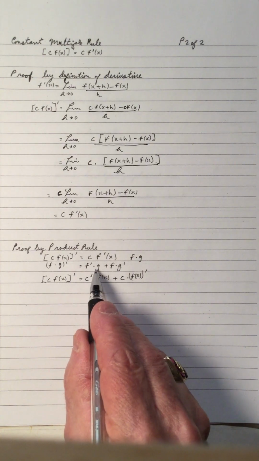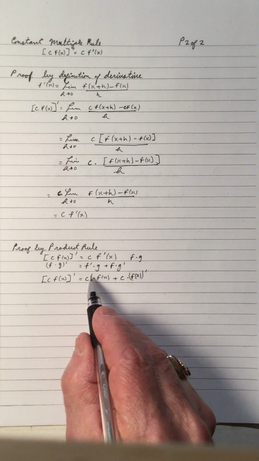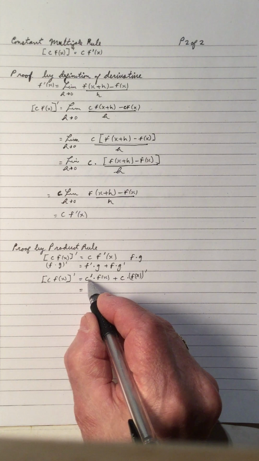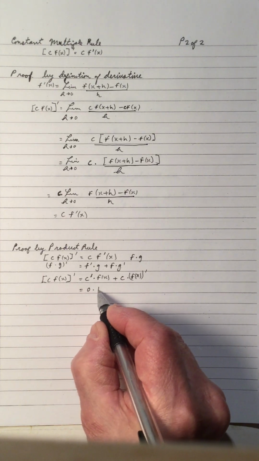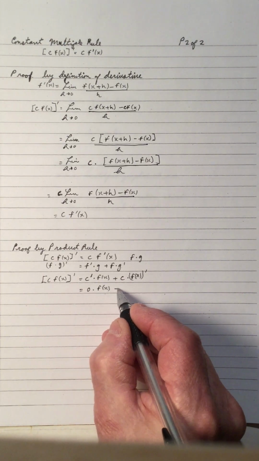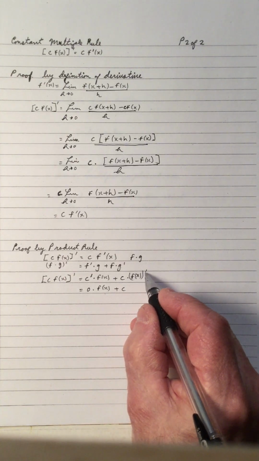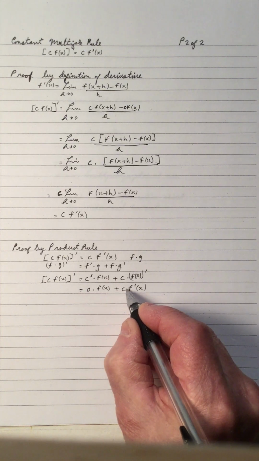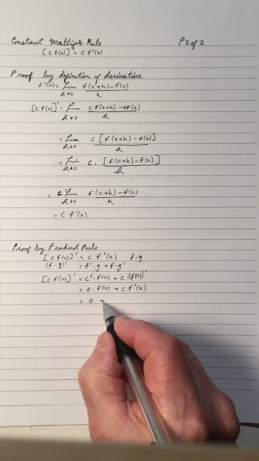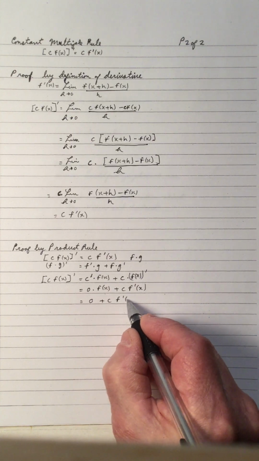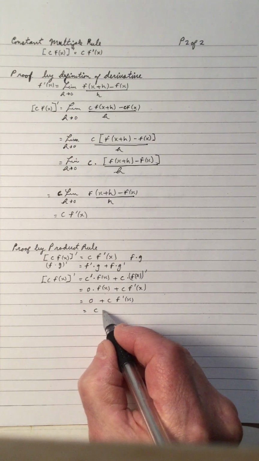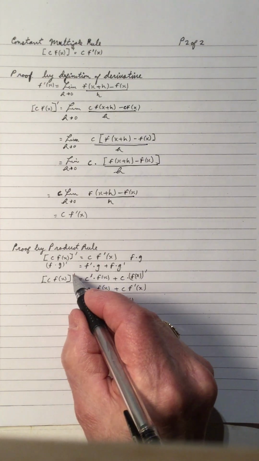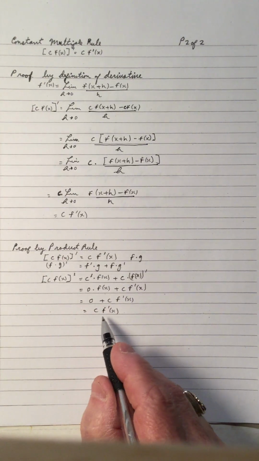So f is c, g is f of x, so I took the derivative of c and the derivative of g. The derivative of c is a constant, so that's 0 times f of x, and the derivative of f of x is f prime of x. That's 0 plus c f prime of x, and that gives us c f prime of x. So that's using the product rule, we have the derivative.